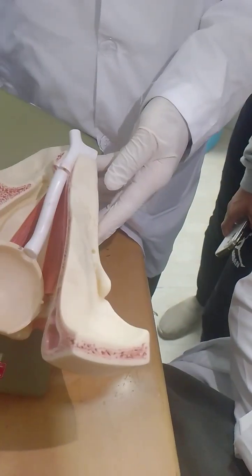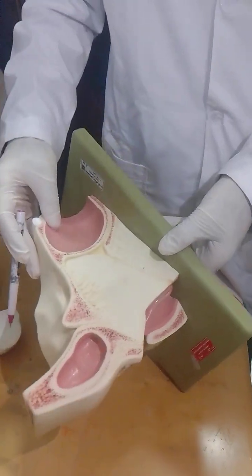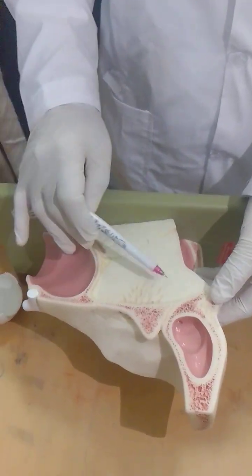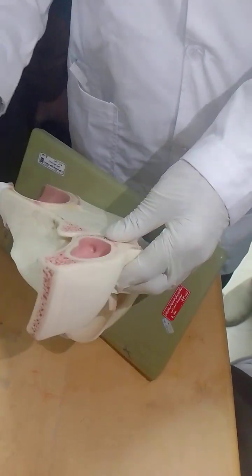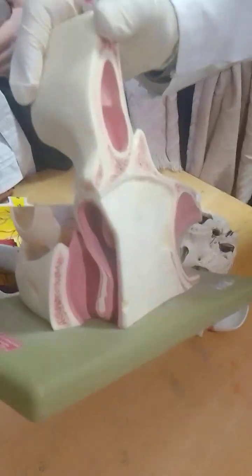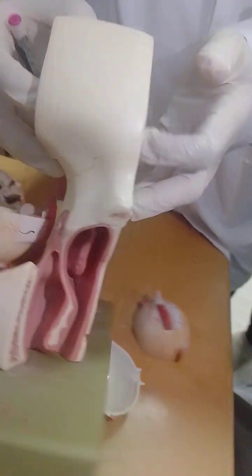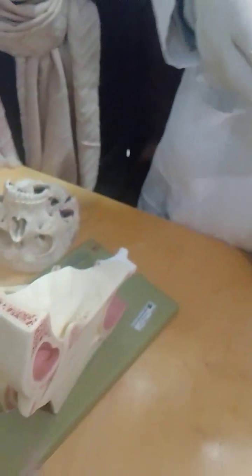Frontal sinuses. This is the frontal sinus, and this one is the vomer. Perpendicular plate of the ethmoid bone and vomer bone. And another part, the frontal sinus. No problem. Perpendicular plate of ethmoid.